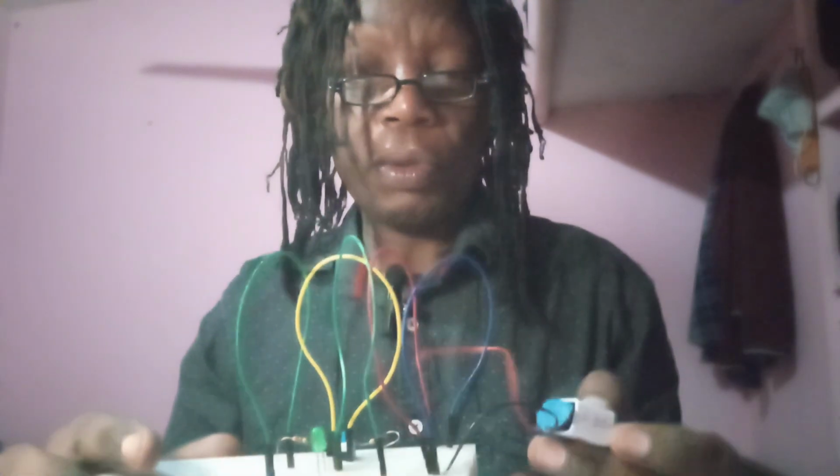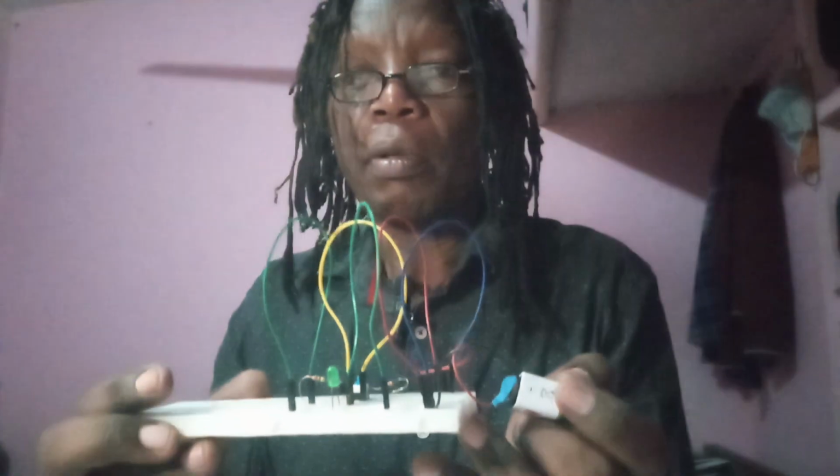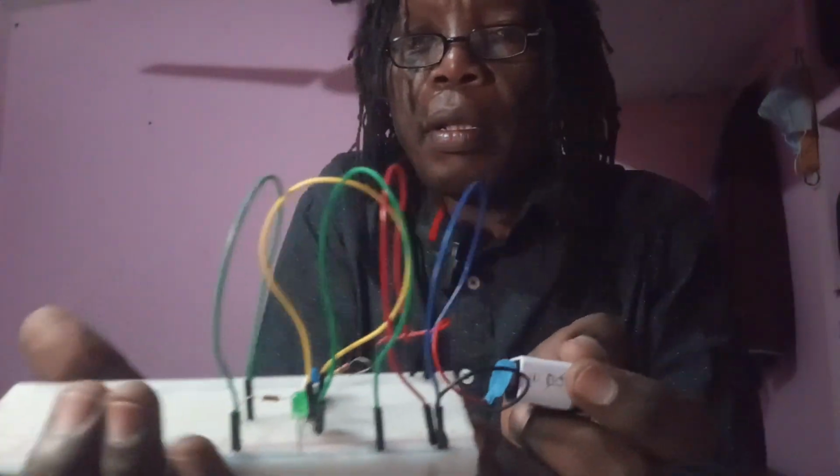I'm trying to move the camera so that you can see. It's quite difficult to show this on the camera. Just let me try and see if I can show you this practically. I'm trying to connect this, but the wire is so loose. I'm dealing with the breadboard here, my friends, and the parts are so tiny.